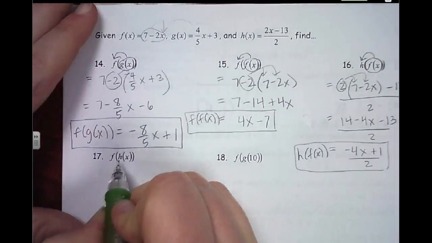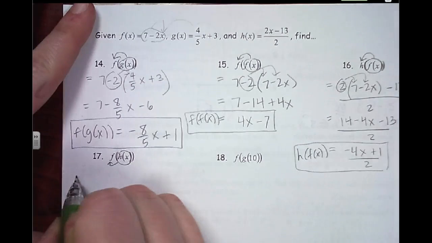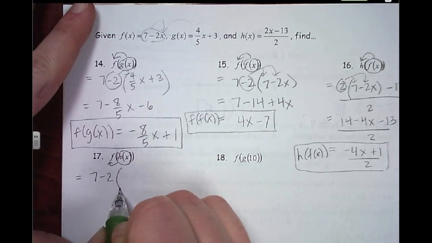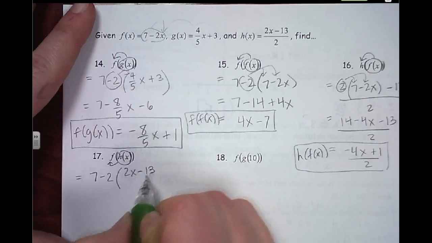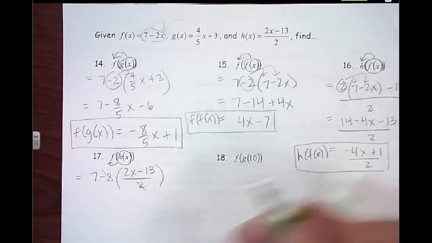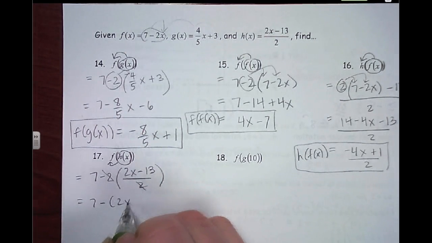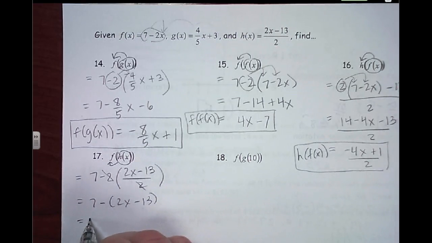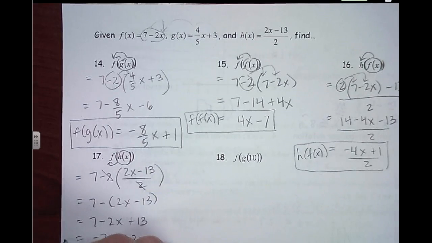Number 17, we're going to take the h equation and put it into the f. So f is 7 minus 2, and then in place of x, I'm going to put (2x minus 13) divided by 2. So the 2's cancel. This 2 and this 2 can cancel. So now I have 7 minus (2x minus 13), which equals 7 minus 2x plus 13. So negative 2x plus 20. And I'll put f of h of x here. Ooh, sorry.